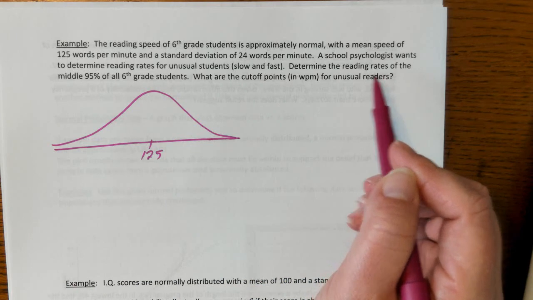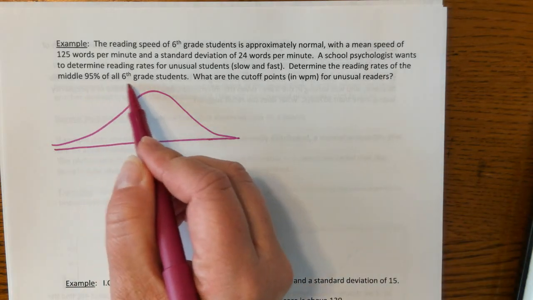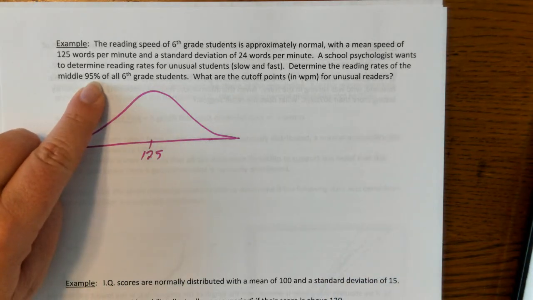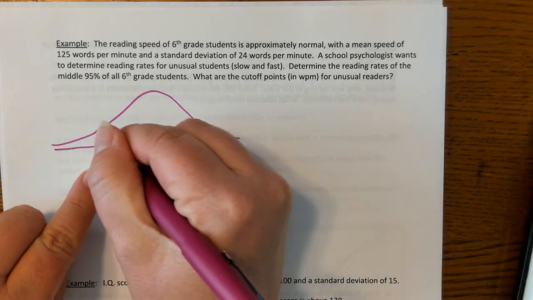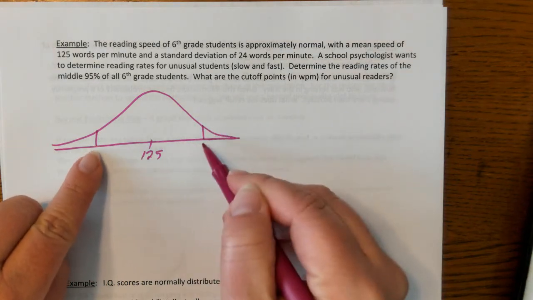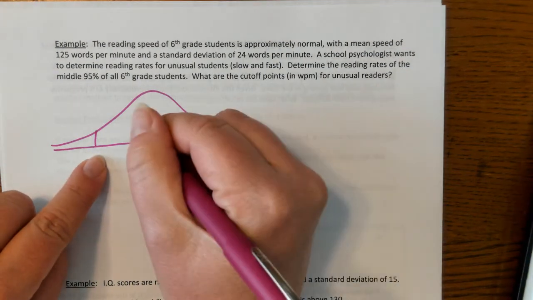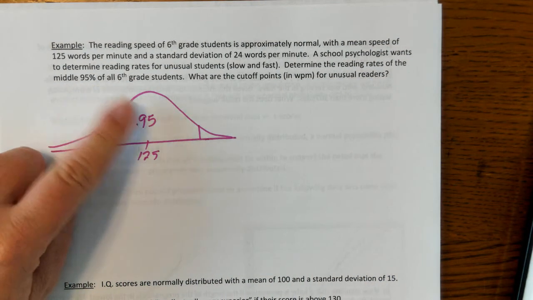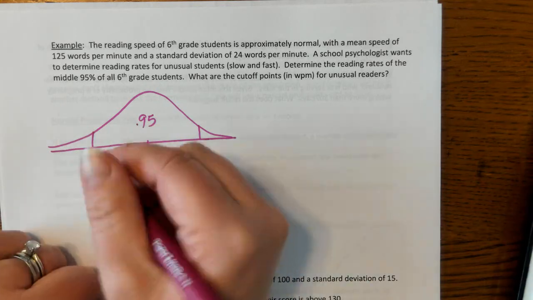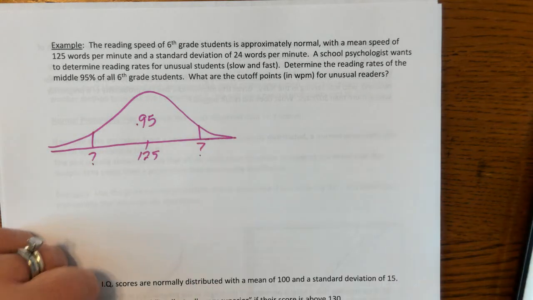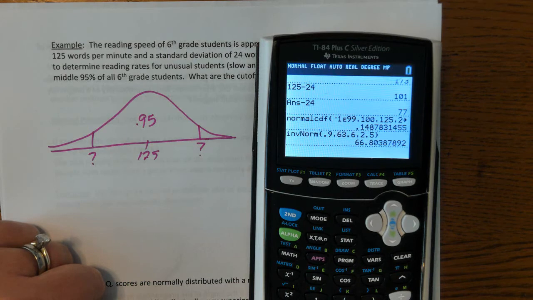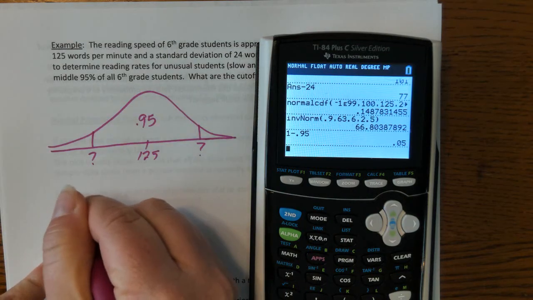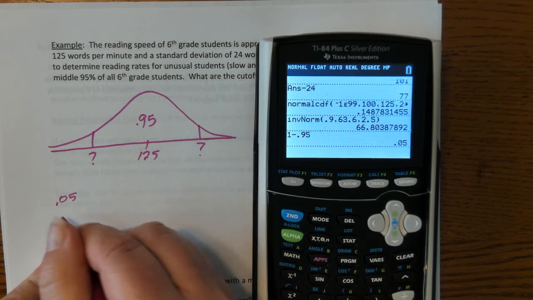Determine the reading rates of the middle 95% of all 6th grade students. Okay, now 95% is a lot. That's almost everyone. So she's probably going pretty far out here on either end if she wants this area in the middle to be 0.95. Okay, 95% as a decimal is 0.95. So we are looking for these cutoffs. Well, 1 minus 0.95 is 0.05. But that 0.05 has to be split between the two regions.